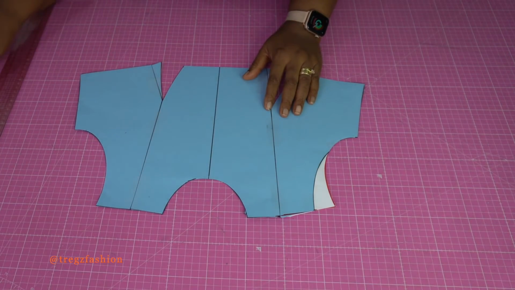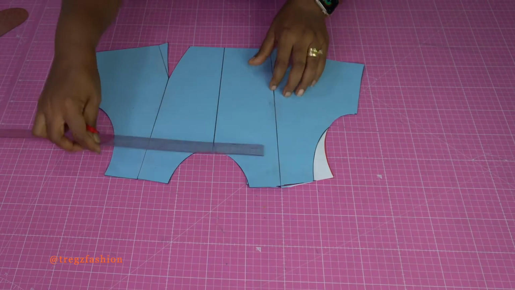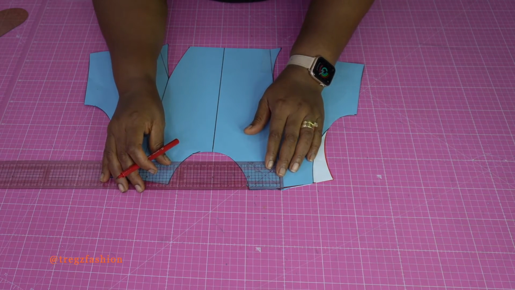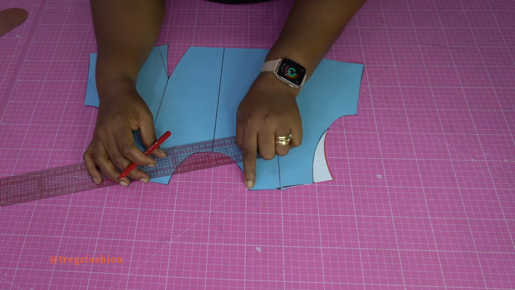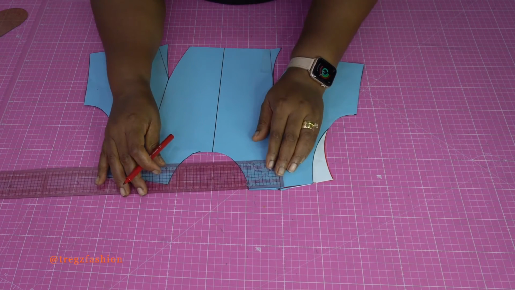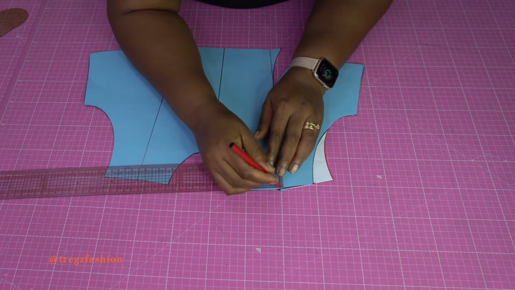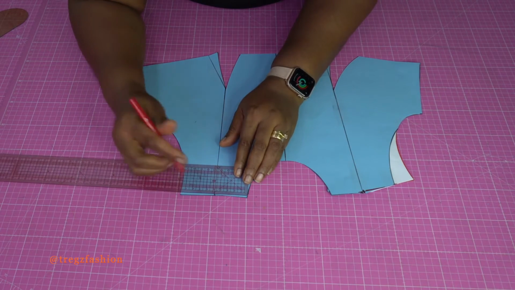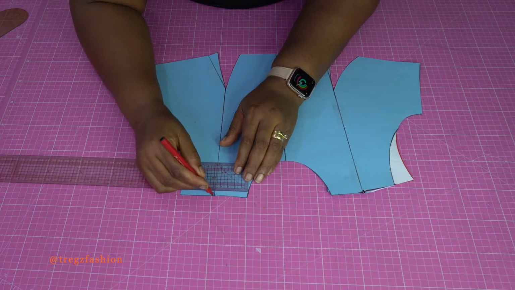So the next thing would be for us to draw the neckline. Now you're going to determine how wide you want your neckline to be. So for me, I'm just going to measure from my neck tip here, say maybe 5 cm or thereabout, 5 cm. Then on this side too, you're going to measure 5 cm as well.